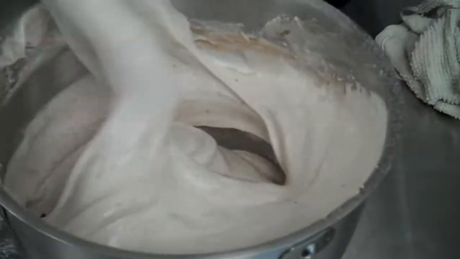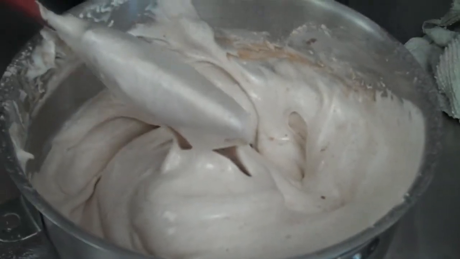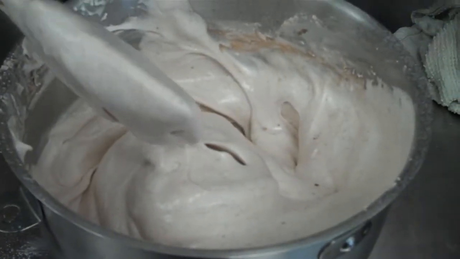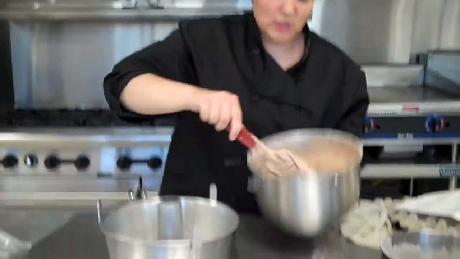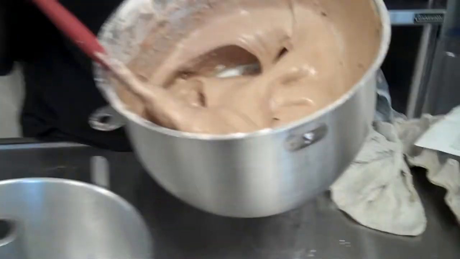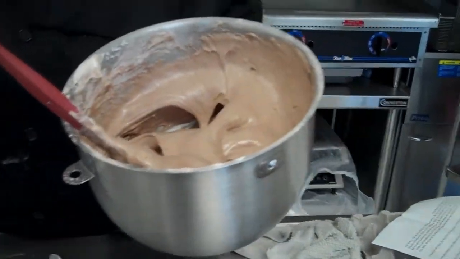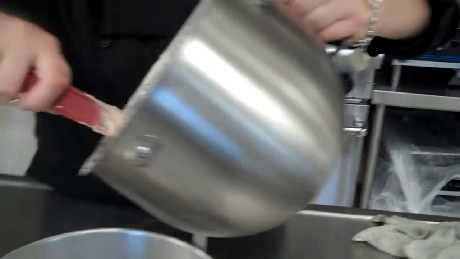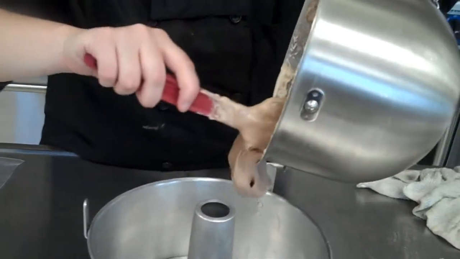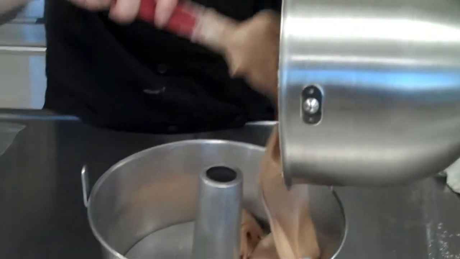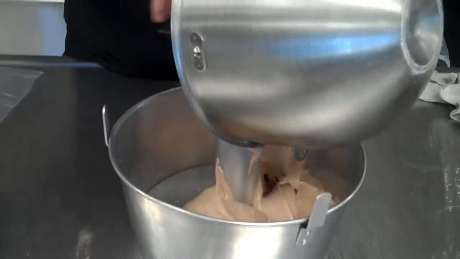Okay, so as you can see, I'm starting to incorporate, and it's going to take me about 2 or 3 more intervals of doing this, so we'll be right back. Alright, so I have finished incorporating my dry ingredients, and as you can see, I still have all my texture, which is what you want to happen, or else this is going to be a very not light and fluffy sponge cake, or I'm sorry, angel food cake. Silly me.